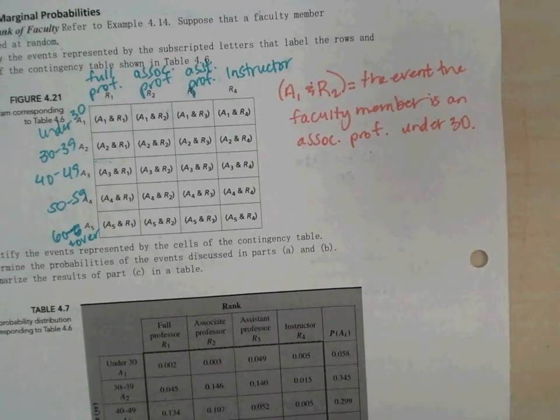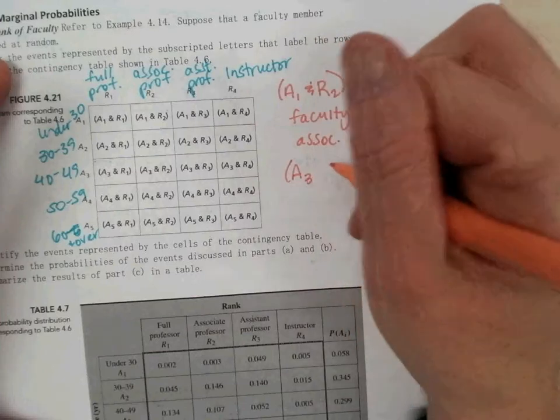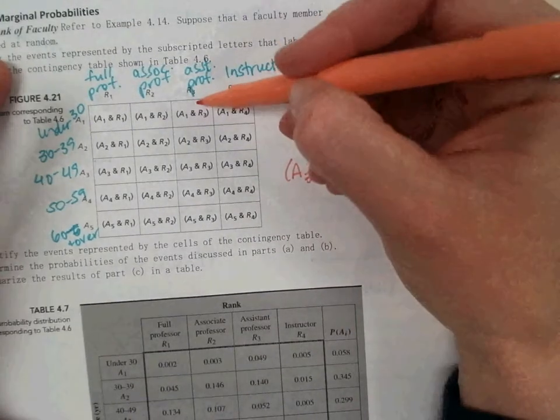Someone give me another pairing. Give me another combination of an A and an R. Not A1, R2, but any of the other options. A3 what? R1. Okay. A3 and R1. Thanks.